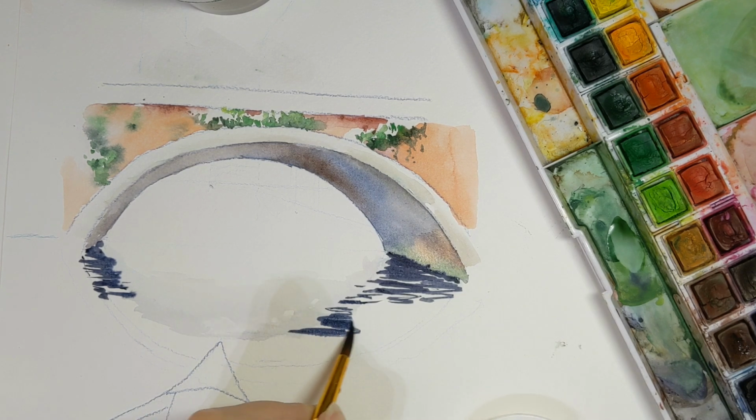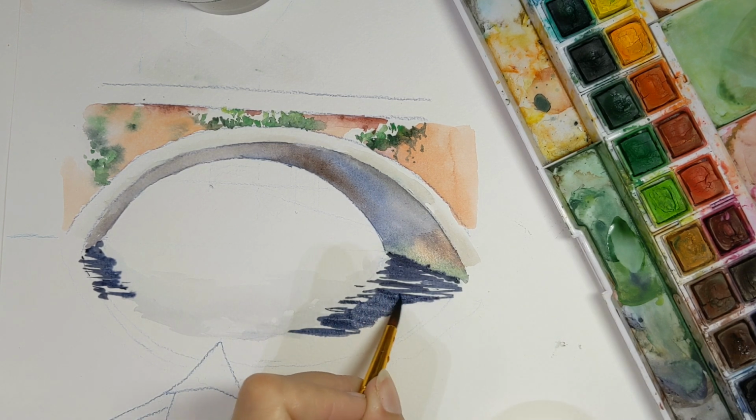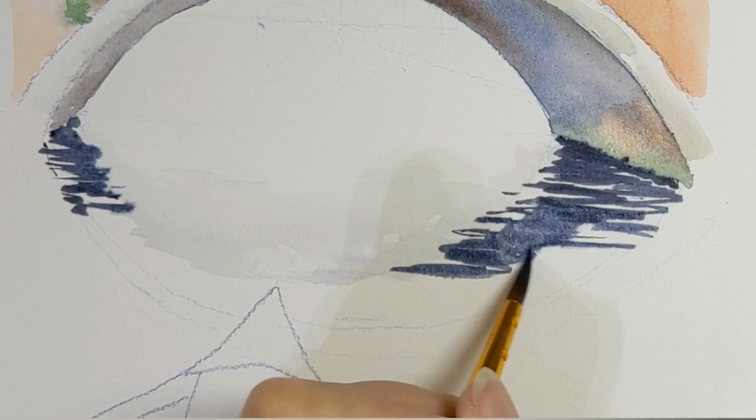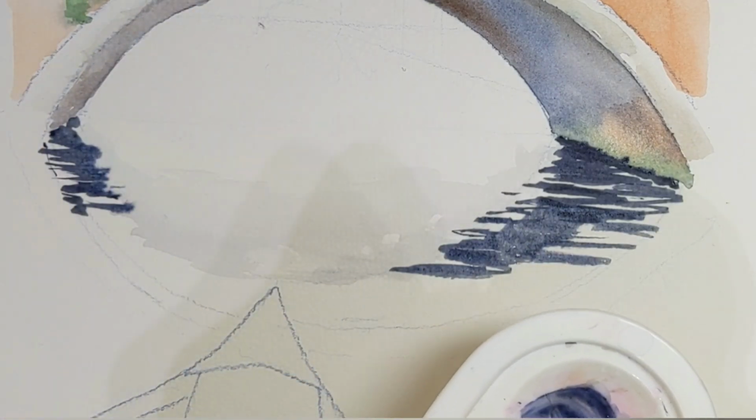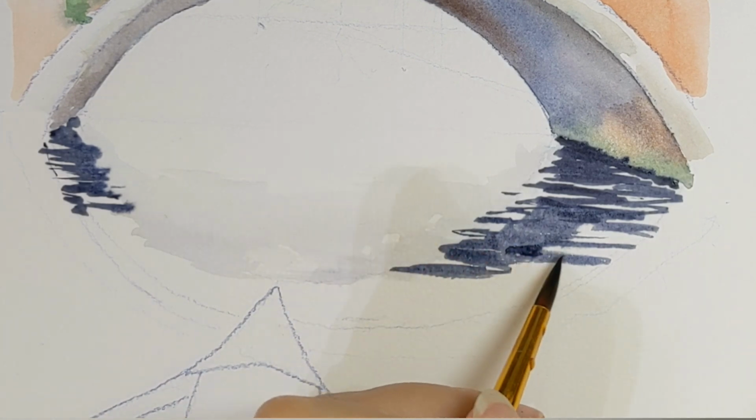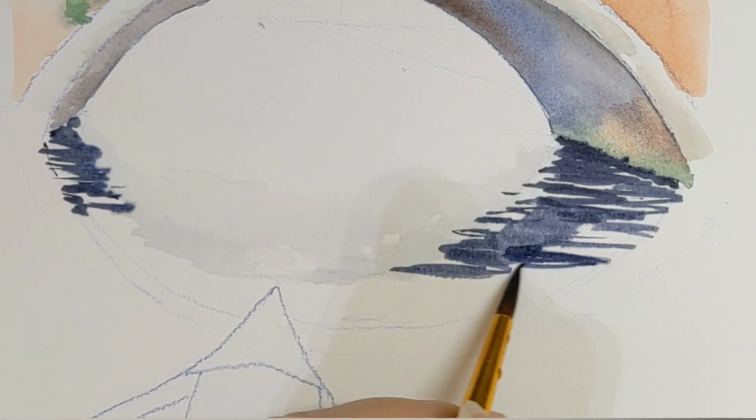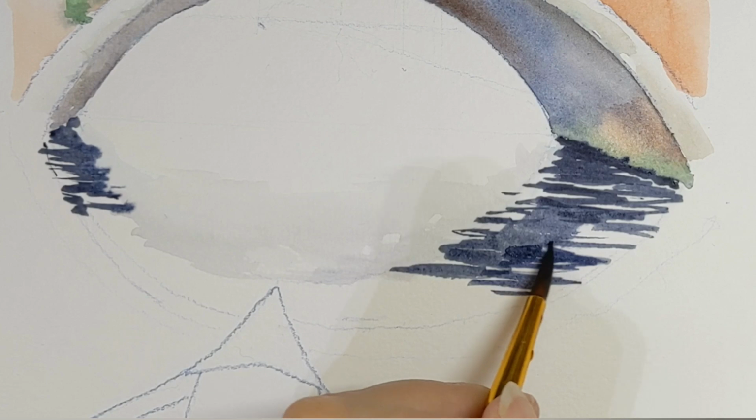And this continues all the way. Now you see how dry the page is? You don't want it too dry, so I'll dip into the water once more, back into my colour. I don't want really rough marks like that. All my lines should be clean and sharp.